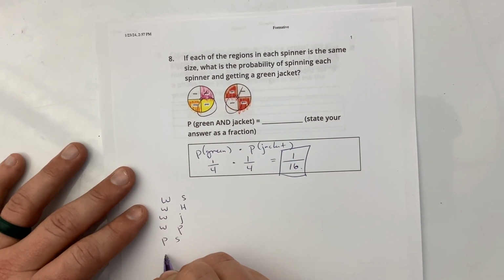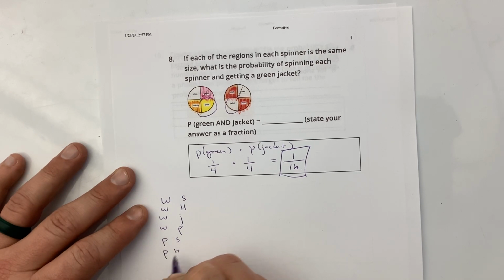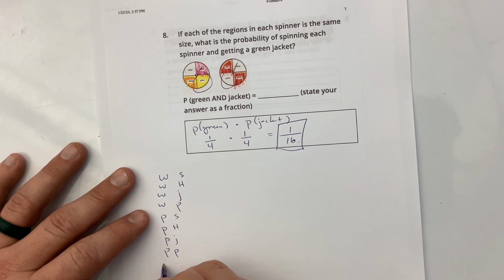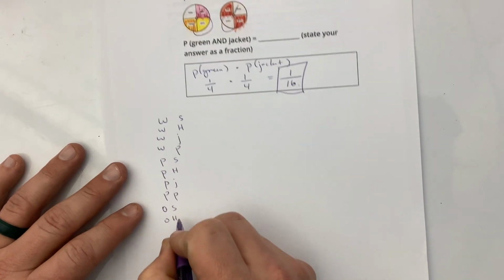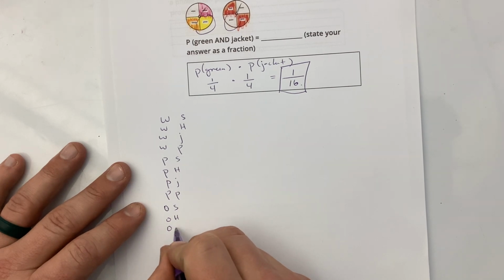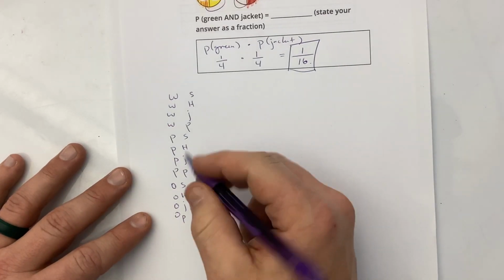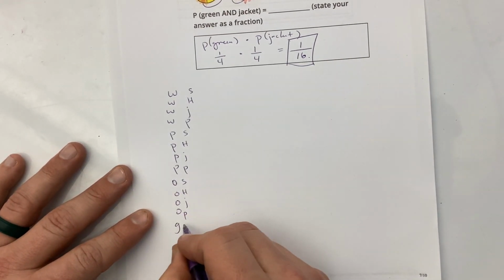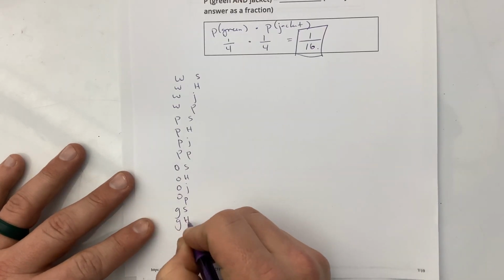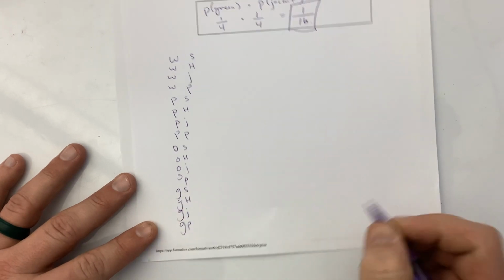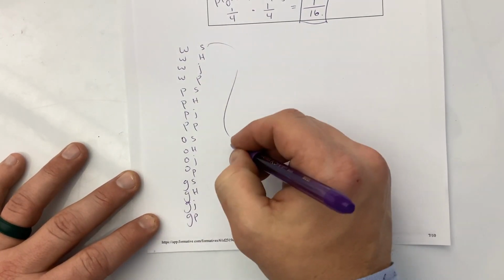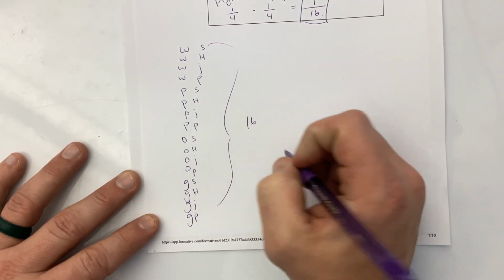Purple shirt, purple shoes, purple jacket, purple pants, orange shirt, orange shoes, orange jacket, orange pants. You see I'm going in order here, and then finally green shirt, shoes, jacket, pants. All right, and there are 16.